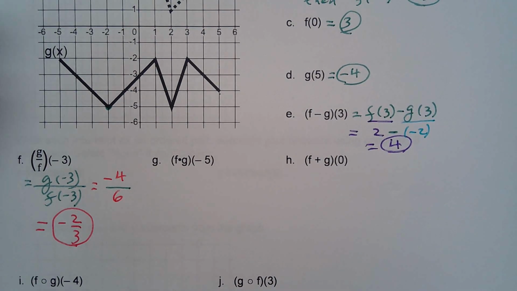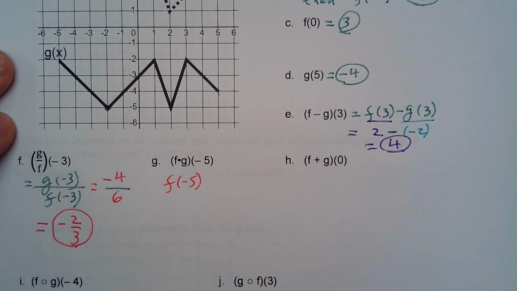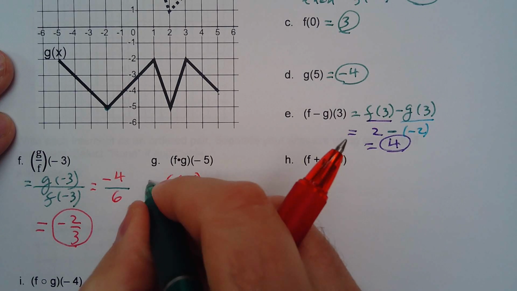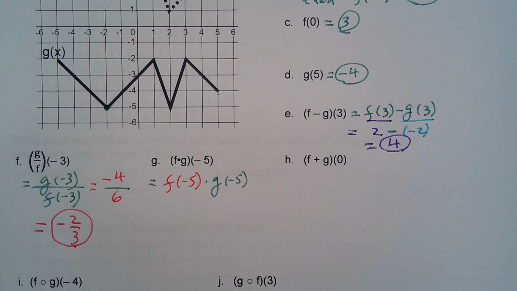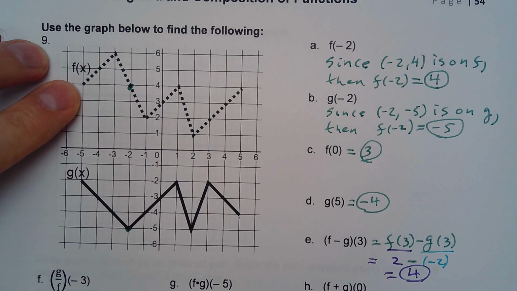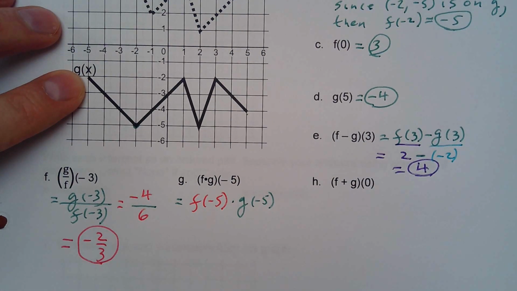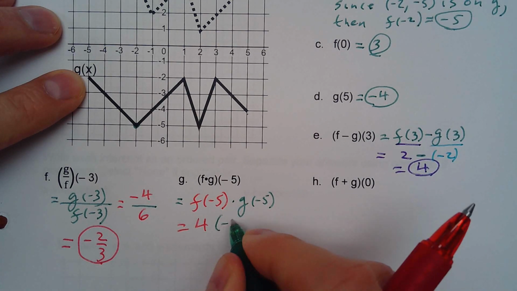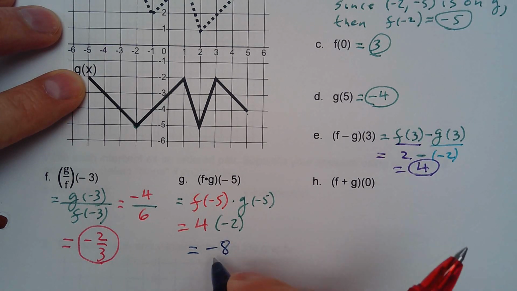Looking at part g, that's going to be multiplication. So it's f of negative 5 times g of negative 5. So I'm looking at f of negative 5. That's going to be 4. G of negative 5 is negative 2. So this would be 4 times the negative 2, which will give us a negative 8.